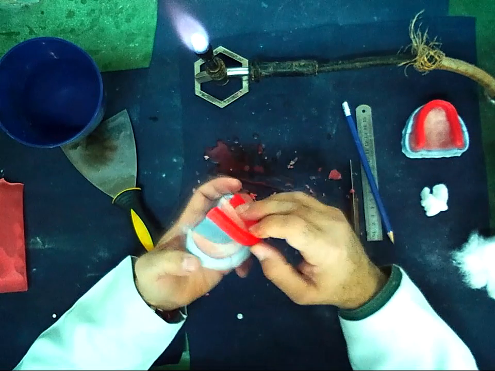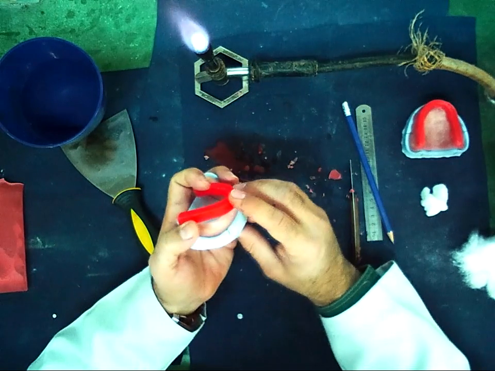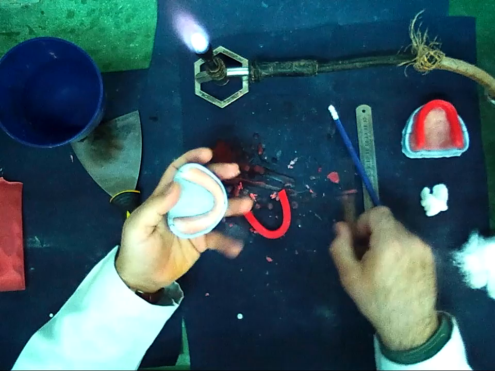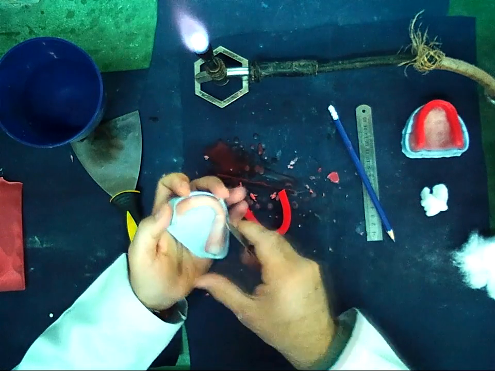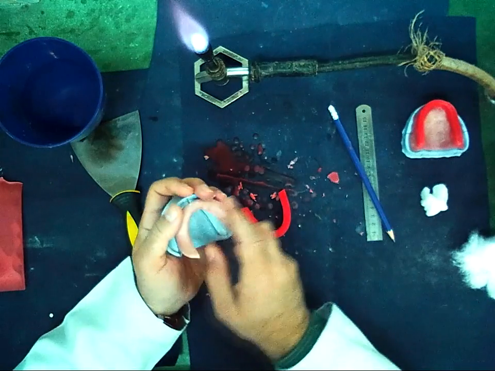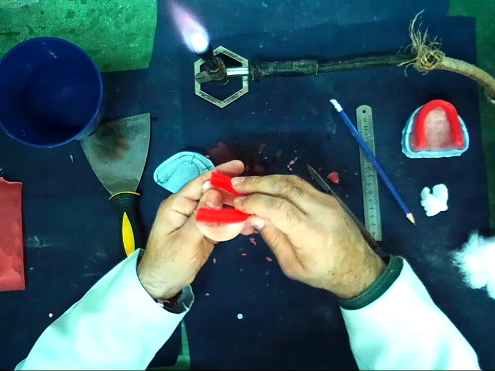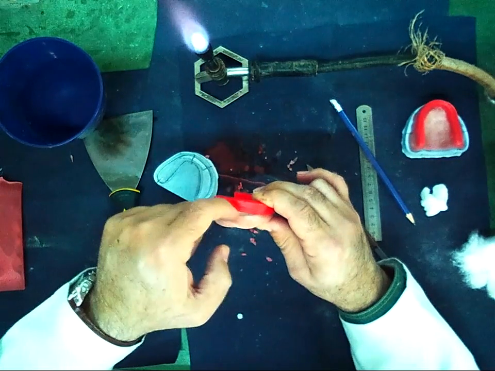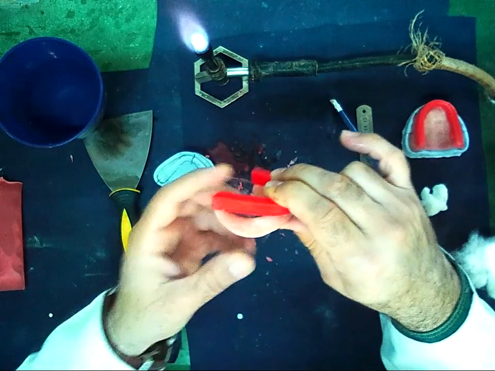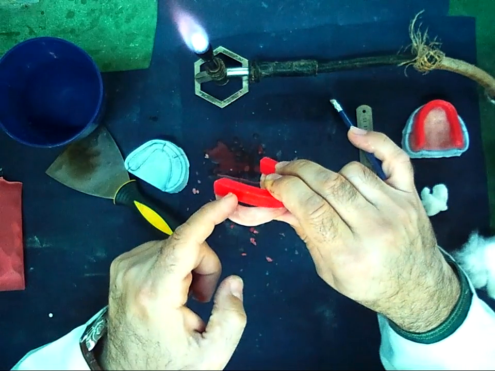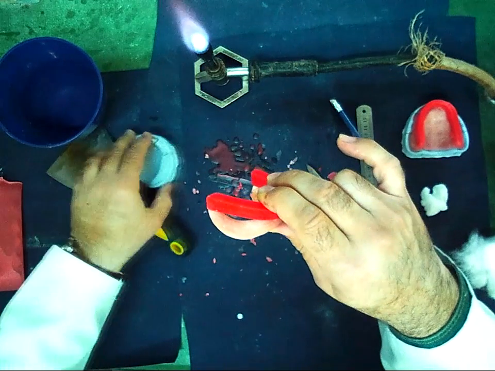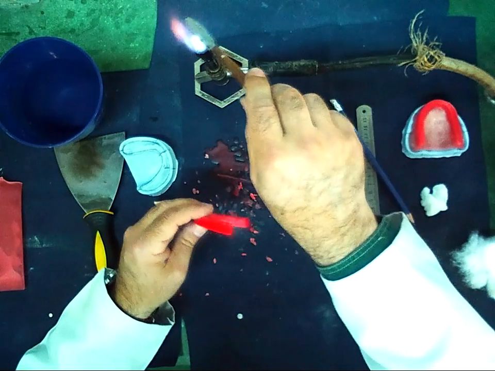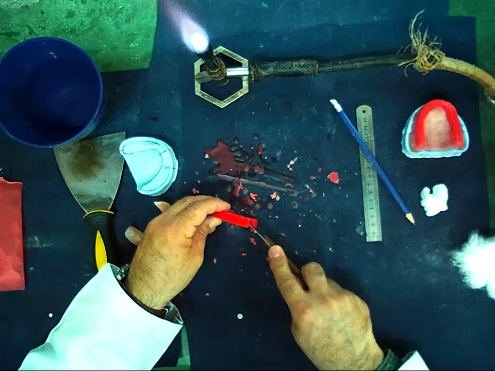The lower bite rim, anteriorly it should be a straight line with the level of the record base. But when I put my wax on the record base, there is a large space in this area. So I must remove from the posterior part of the bite rim to make it fit easily on the record base. I should cut from the posterior part in a curve.